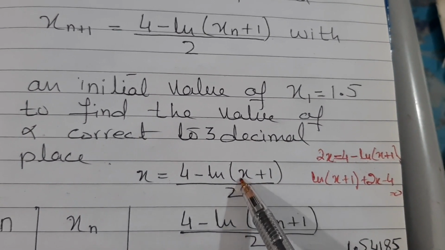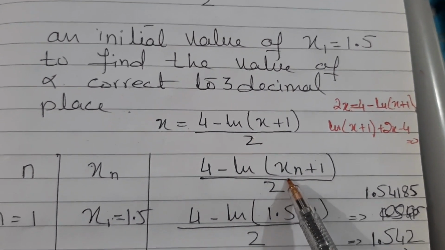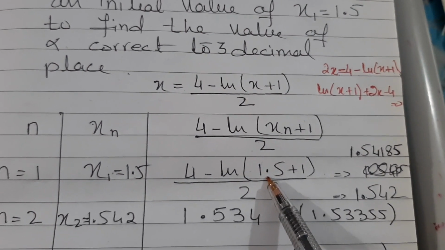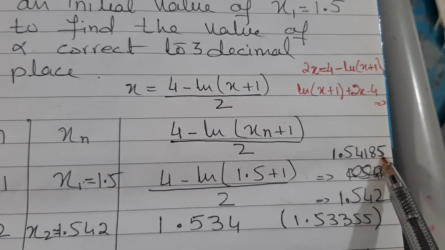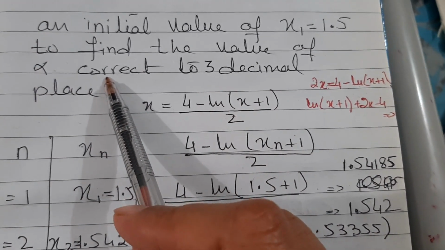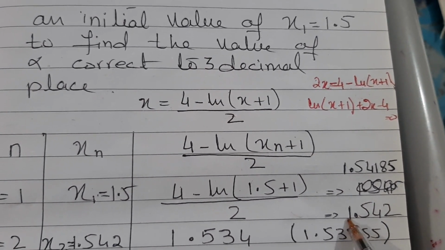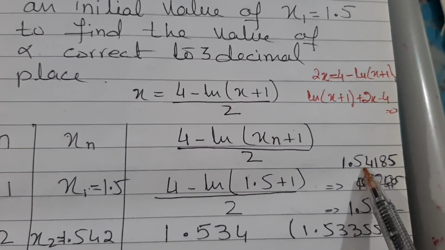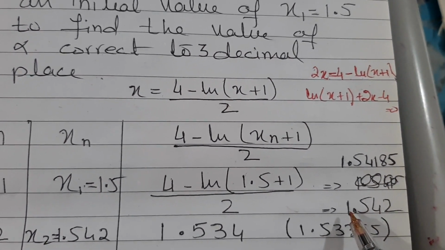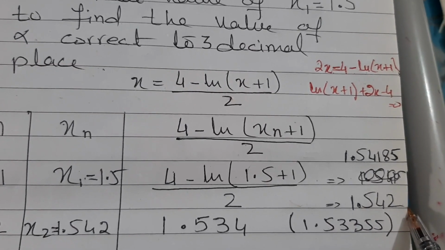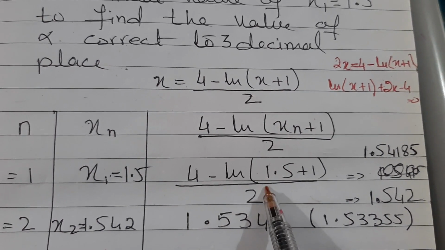So I am plugging in this value 1.5 here, and when I substitute 1.5, my answer is 1.54185. Because the question says to give your answer correct to 3 decimal places, I'm writing 1.542. I have written this here to show you. When you are doing it on paper, you just need to write this down. Okay, so now this is my first value of x.